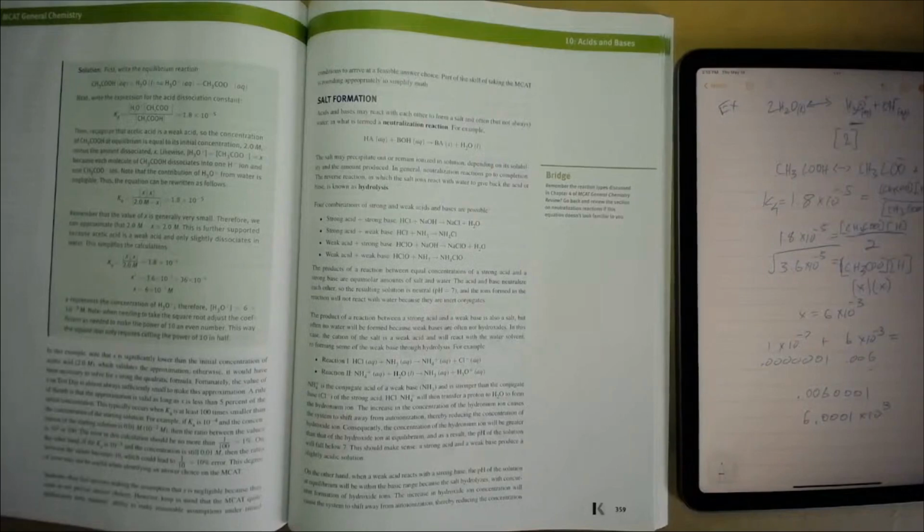On the other hand, if Ka is 10 to the minus 3 and the concentration is still 0.01, then the ratio between the values becomes 10, which would lead to a 10% error. This degree of error may not be useful when identifying an answer choice on the MCAT.